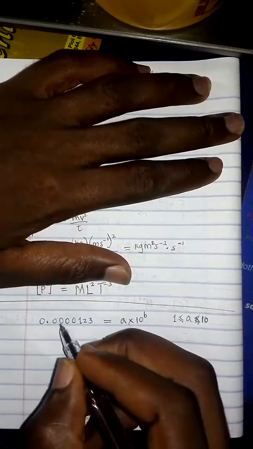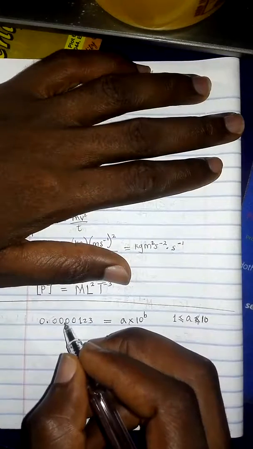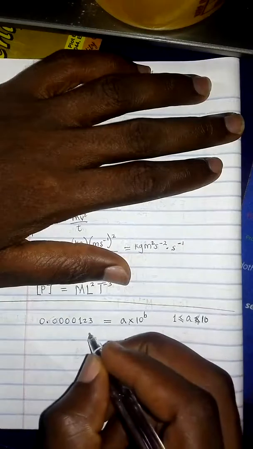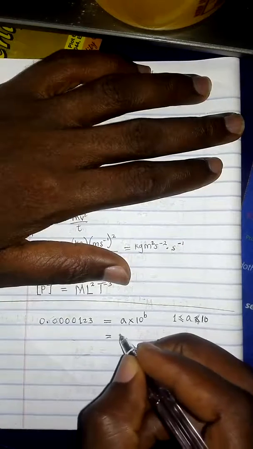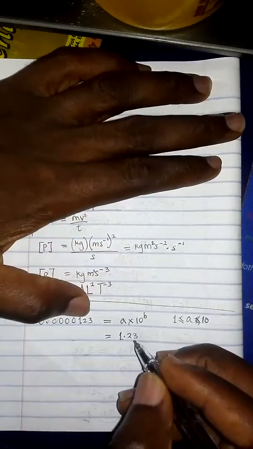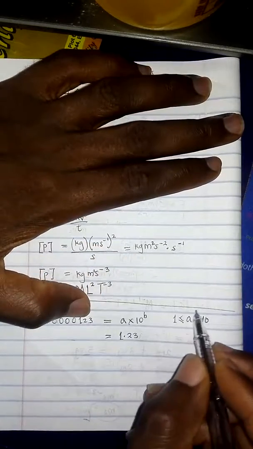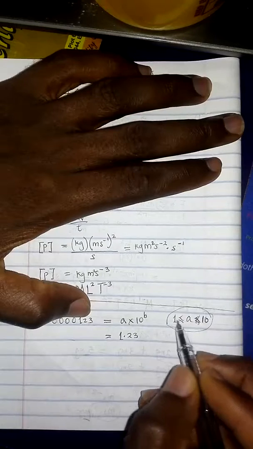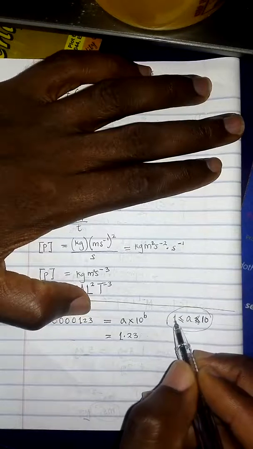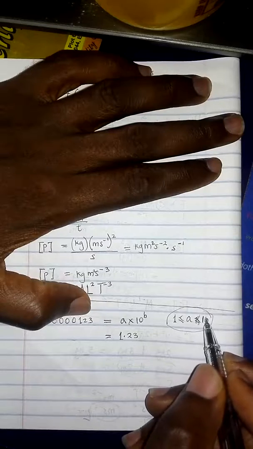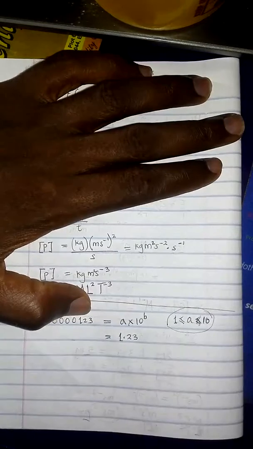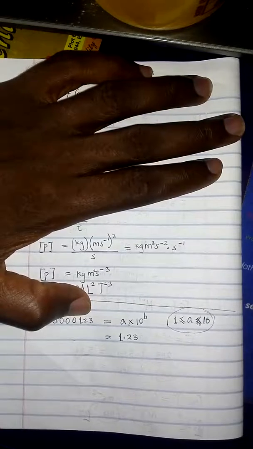In this case, what you simply do is move the decimal places forward: 1, 2, 3, 4, 5. So I'm going to write this as 1.23. Why did I stop there? Because I have now achieved this objective. The number I write first lies between 1 and 10; it cannot be 10, but it can be exactly 1, and it can't be less than 1.